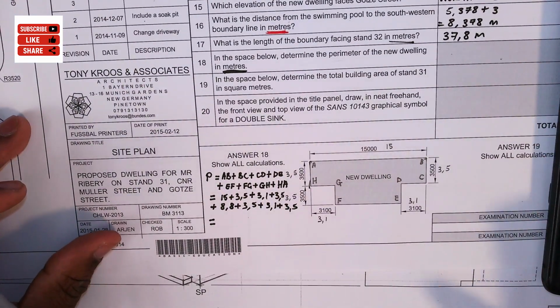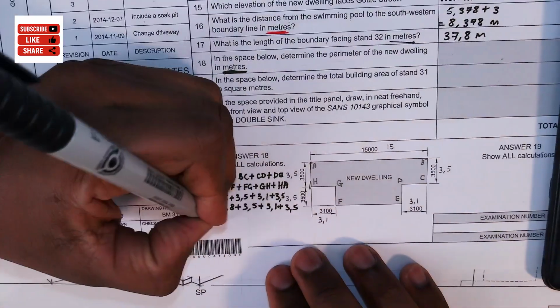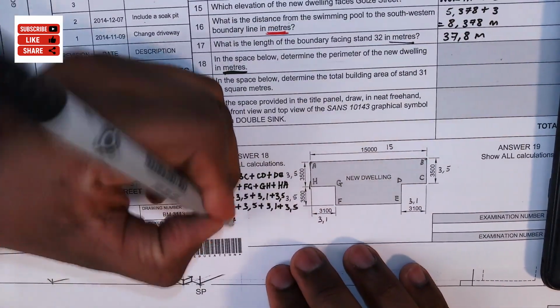So I'll start with 15, 3.5, 3.1, plus 3.5, plus 8.8, plus 3.5, plus 3.1, plus 3.5, which is 44. So the answer is 44 meters.